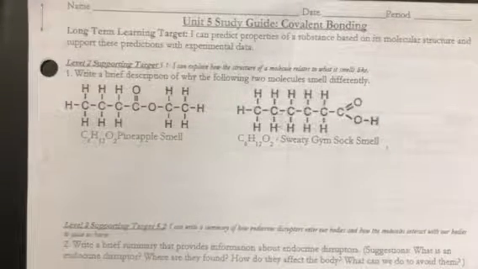All right, welcome to your Unit 5 study guide on covalent bonding. This video will be just page 1, the next video will be page 2, the third video will be page 3, and the last video will be page 4.